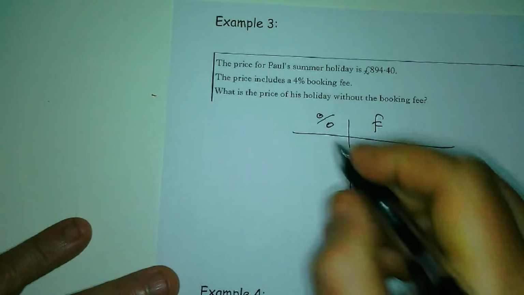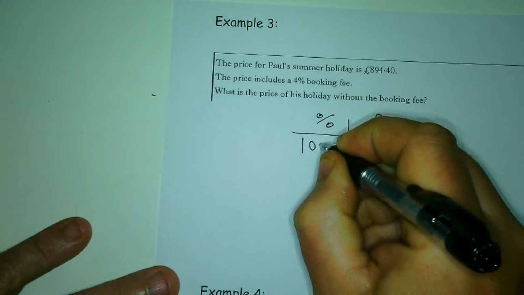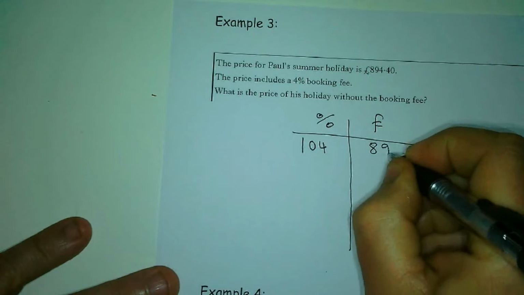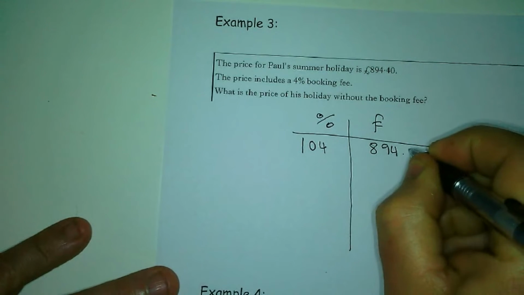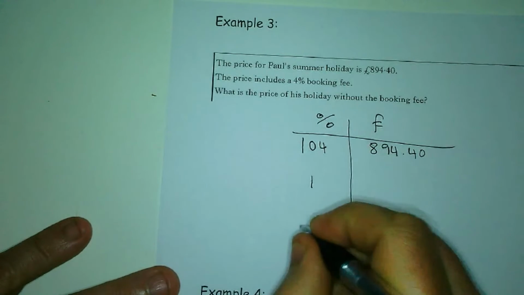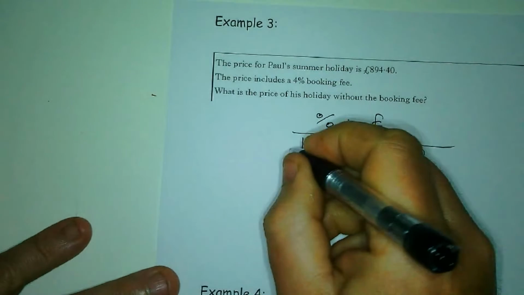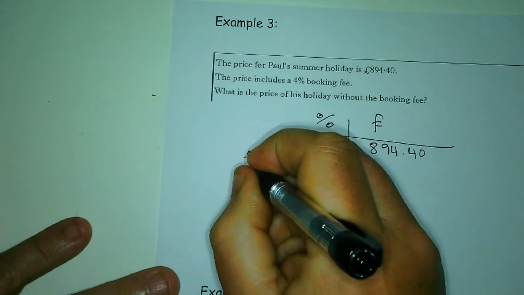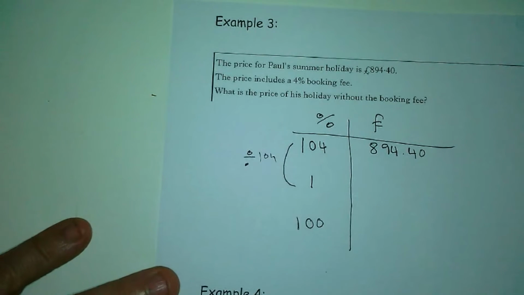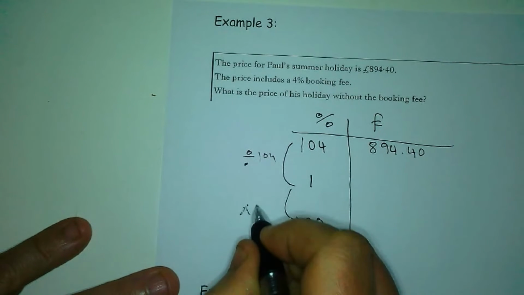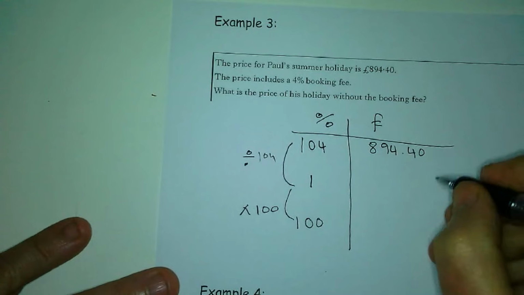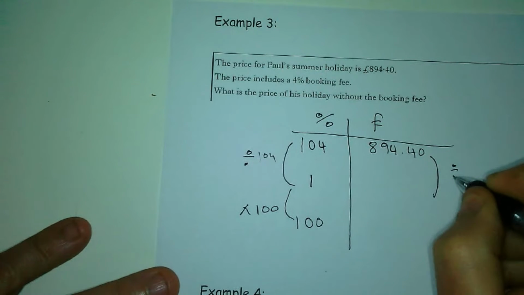Yeah, it's 104%. 104% equals, and we're going to do the exact same thing. 100, divide by 104, times by 100, and do the exact same thing here.